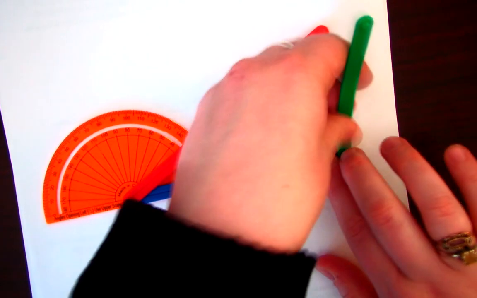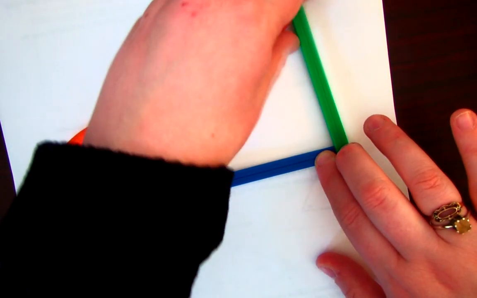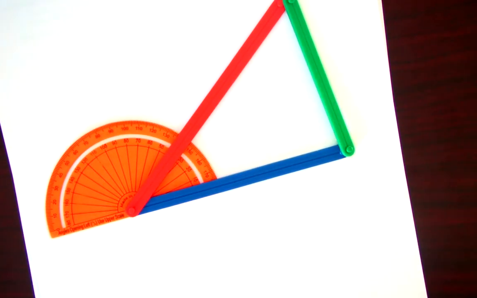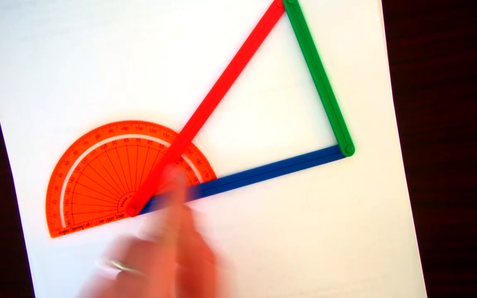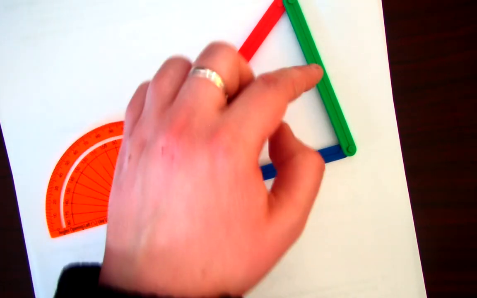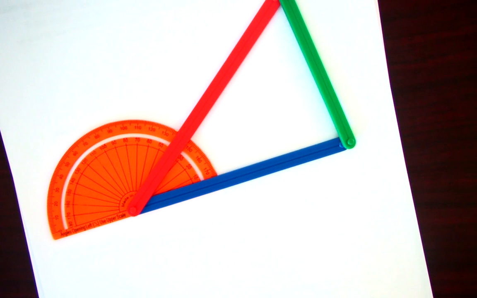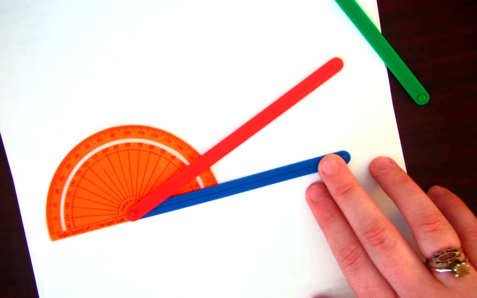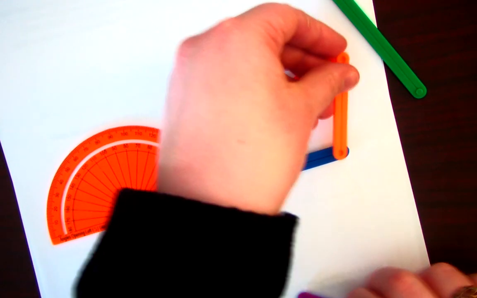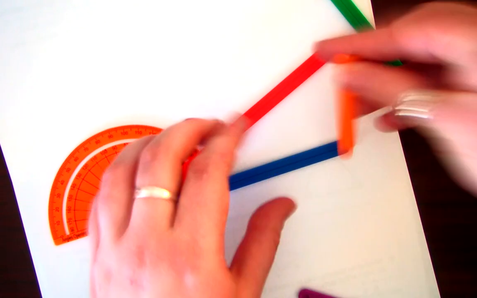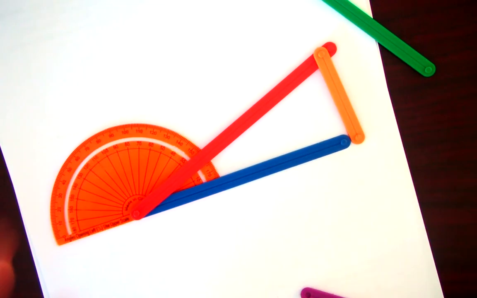I'm going to make it so that it connects to the green side's length. So about a 30-degree angle would mean that this side length is the length of the green little stick. Now notice, what if I make the angle way smaller? Notice what happens to this side length. I can make it way small. If I make that angle smaller, now this side is smaller, right?